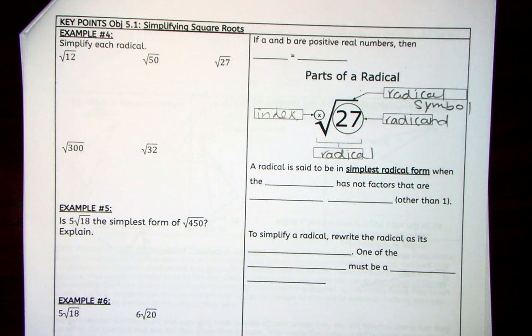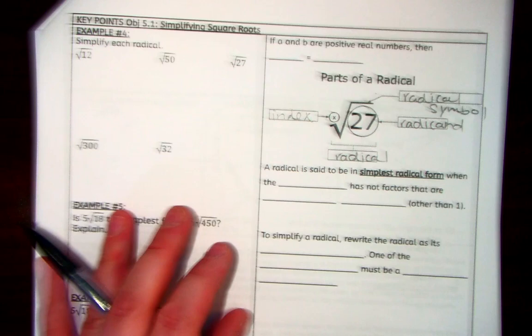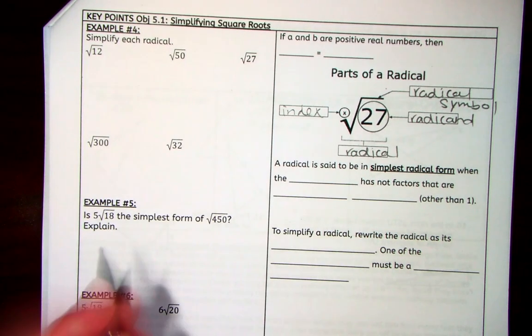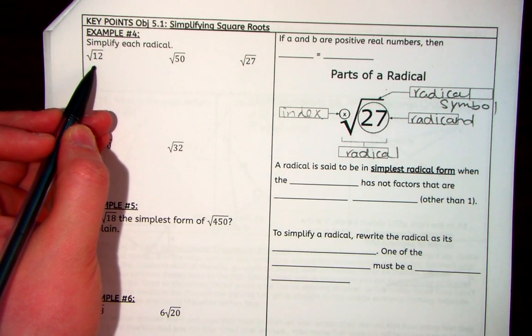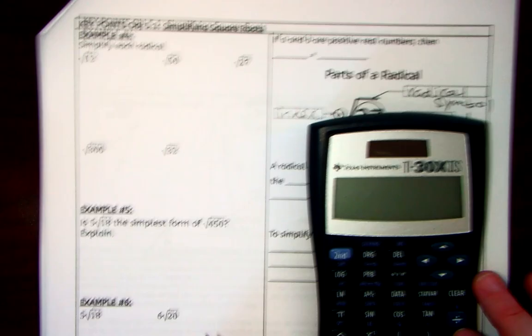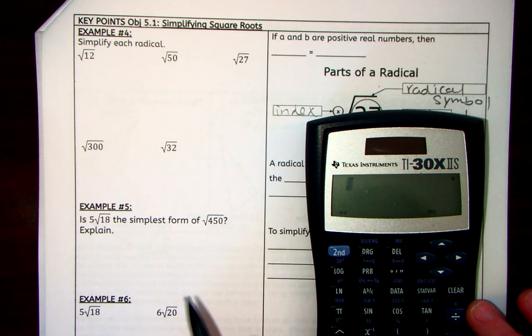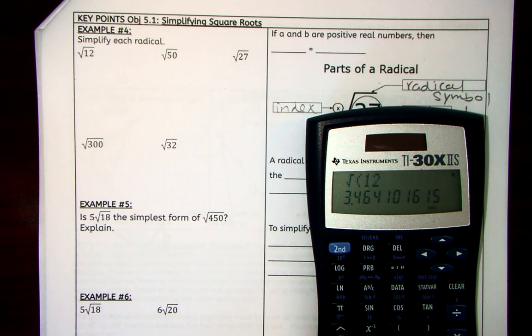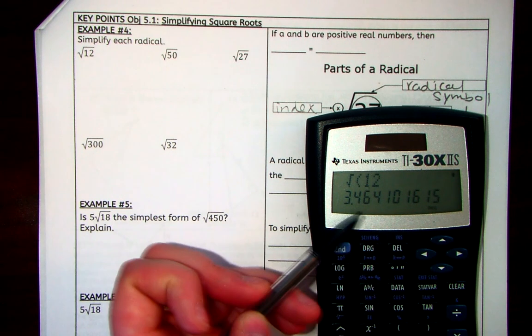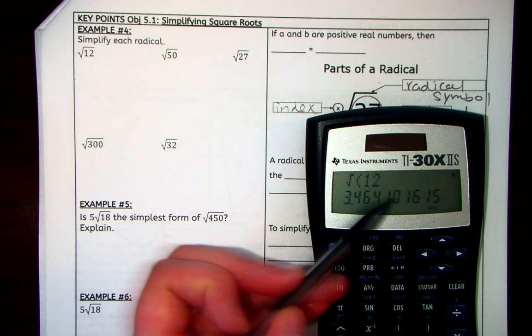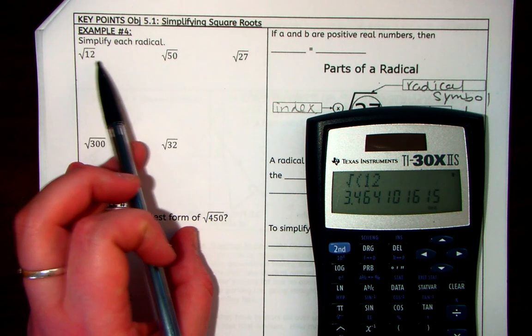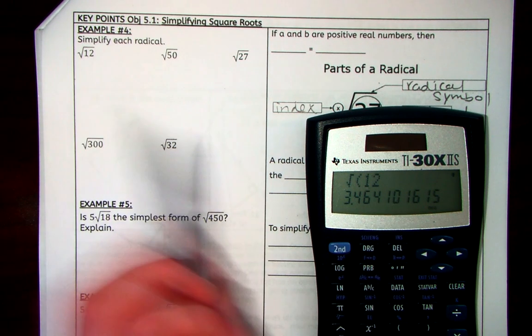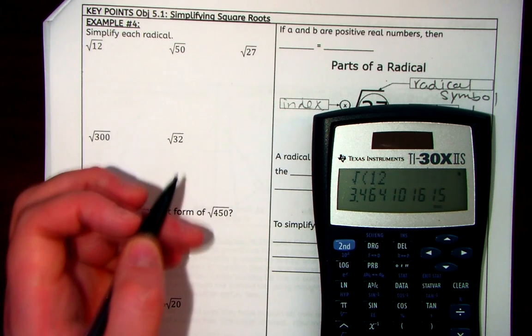Okay? And so simplifying radicals works like this. If I take, let's say I'm taking the square root of 12, and the last step of the Pythagorean theorem, and I want to take the square root of 12. The square root of 12 is this, right? That's not exact, right? If I were to change it to a decimal, because it's a big long number. So it's more exact to leave it as a square root. However, we can simplify the square root and make it look a little bit smaller.